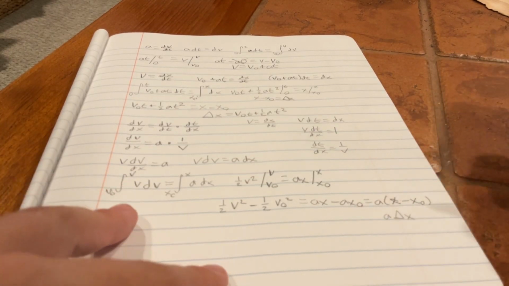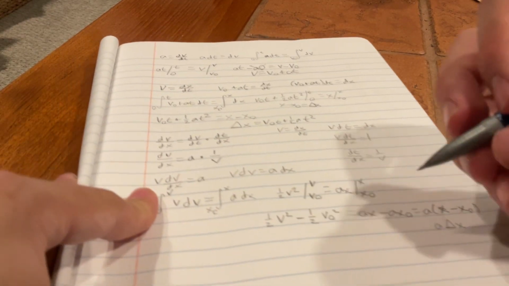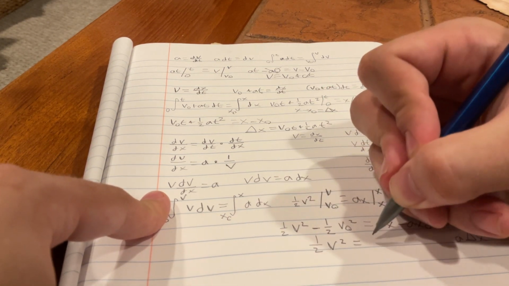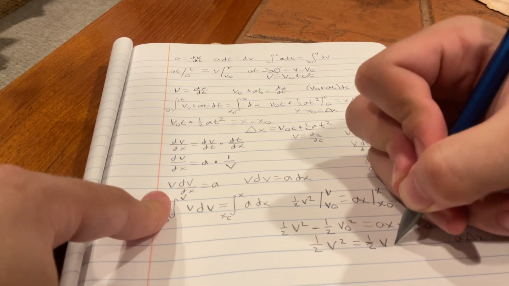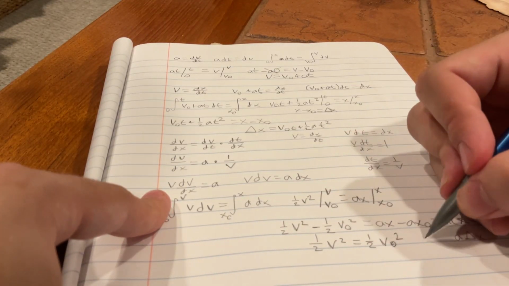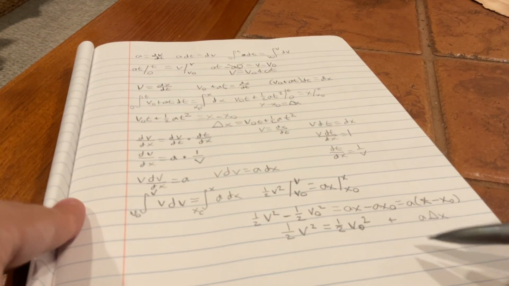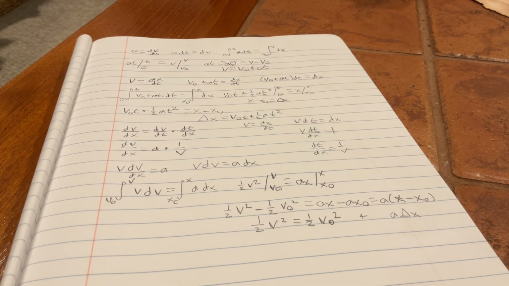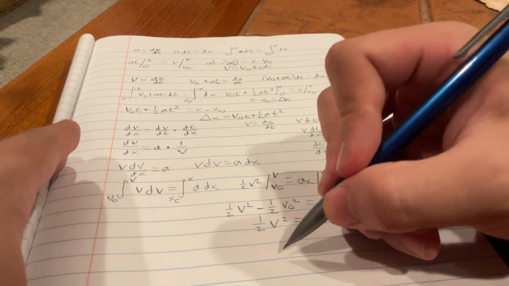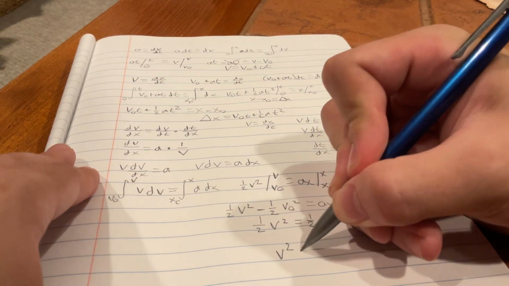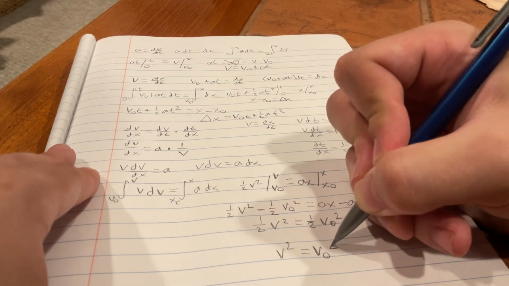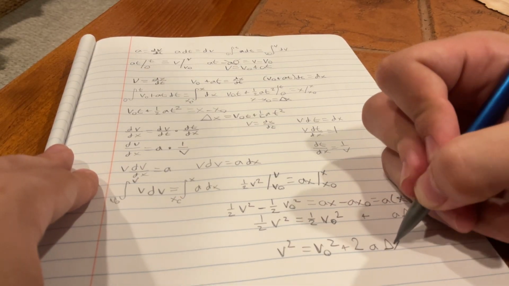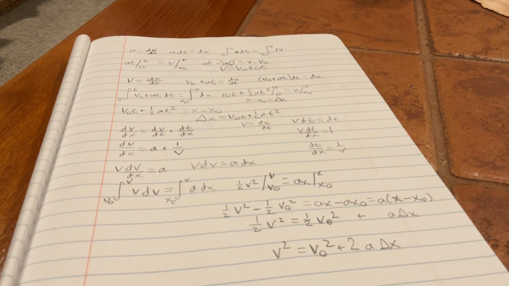Then we're going to add 1/2 v naught squared to both sides. And so 1/2 v squared equals 1/2 v naught squared plus our a delta x. Now we're going to do one last step and multiply all these terms by 2, and we will be left with v squared equals v naught squared plus 2a delta x, our third and final kinematics equation.